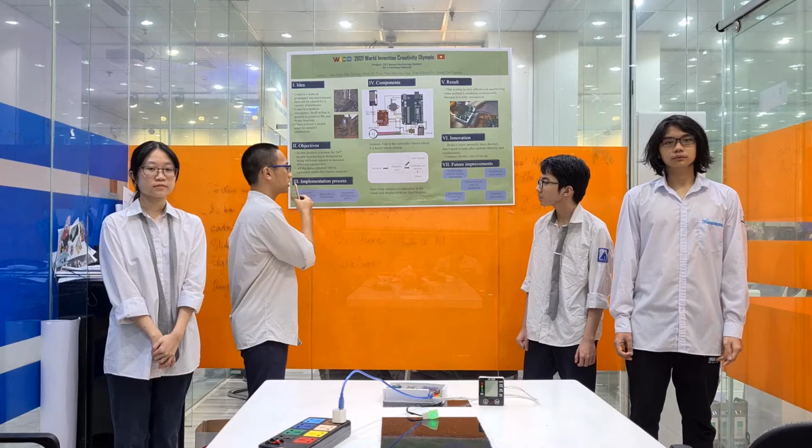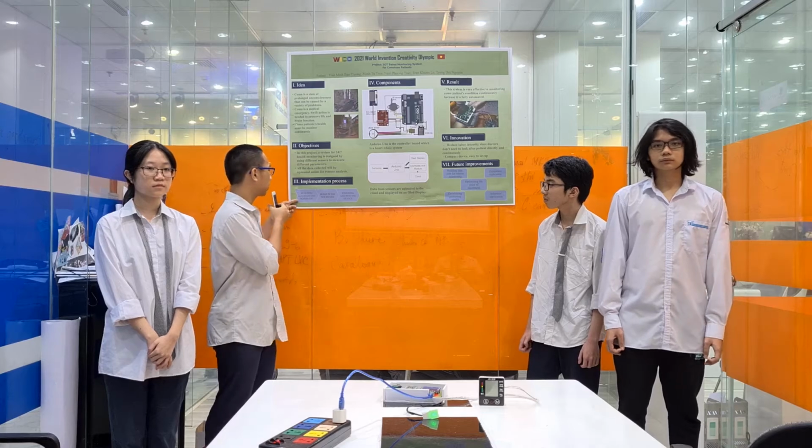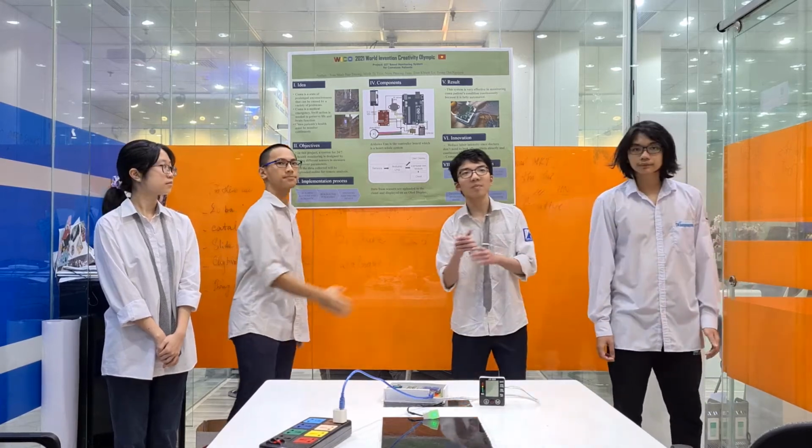About our implementation process, this project includes 3 main steps. Our first step is listing out the functions of our device, then building the diagram and schematic. On to the next step, we continue to build the PCB board, and lastly, some final touches are added, and we move on to the testing phase. Now we will move on to the components.